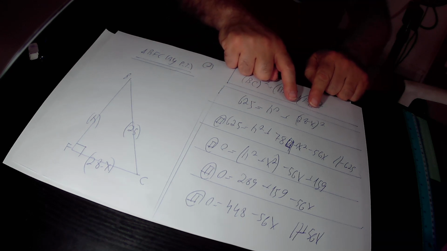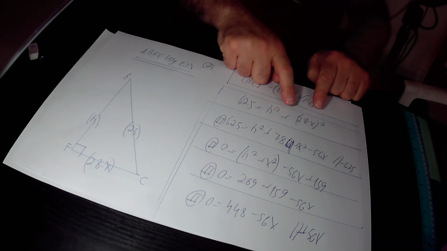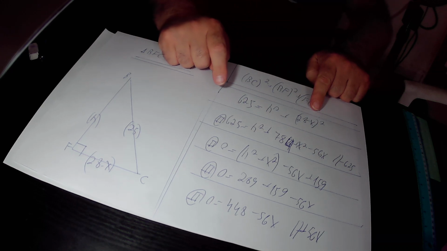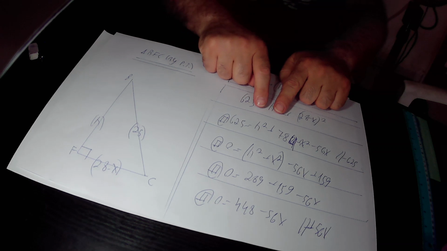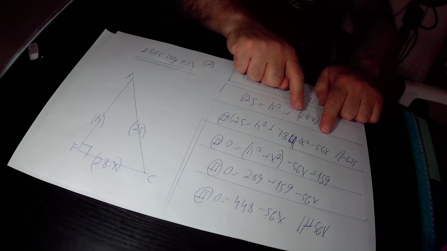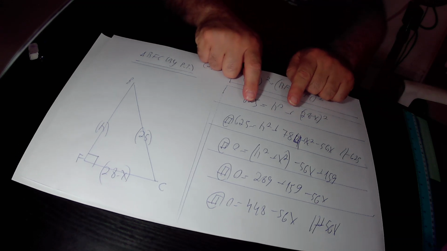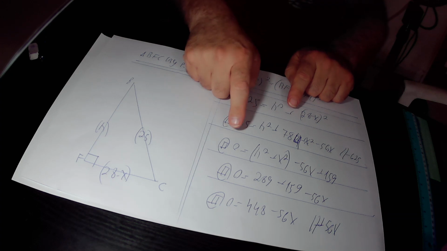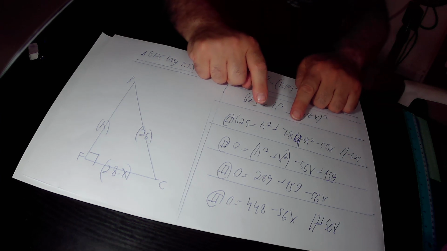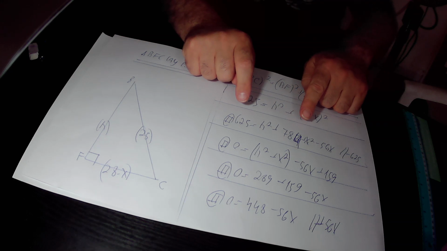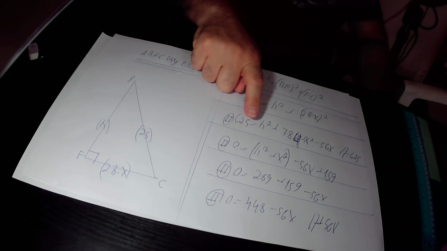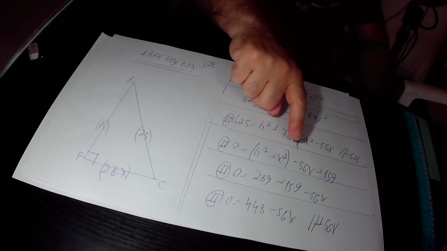Here we open the brackets. (28 minus X) squared equals 28 squared, that is 784, plus X squared minus 2 times 28 times X, that is minus 56X. So in total we found that 625 equals H squared plus 784 plus X squared minus 56X. Here we subtracted 625 from the equation, so this side is left with 0, and it equals H squared plus X squared, and 784 minus 625 equals 159. So in total 0 equals H squared plus X squared minus 56X plus 159.